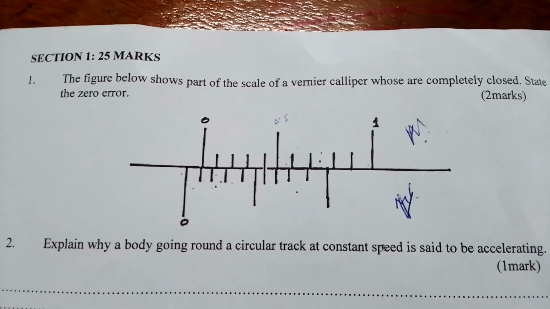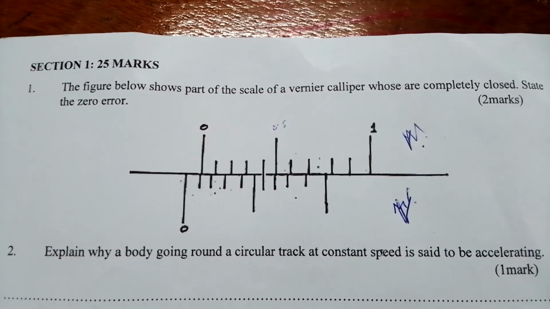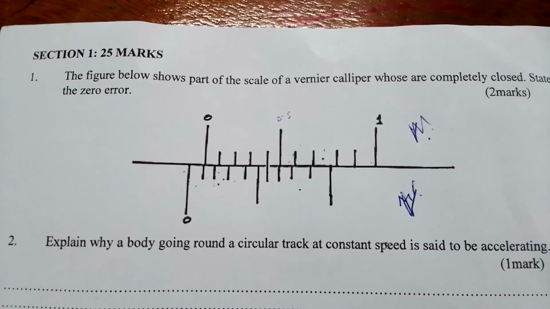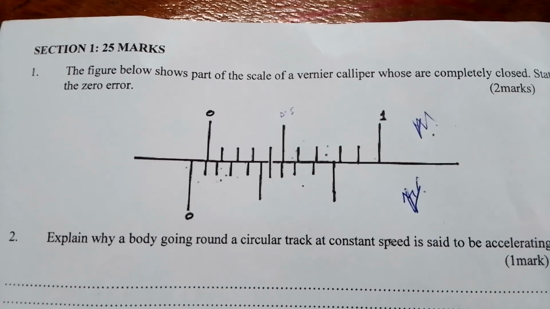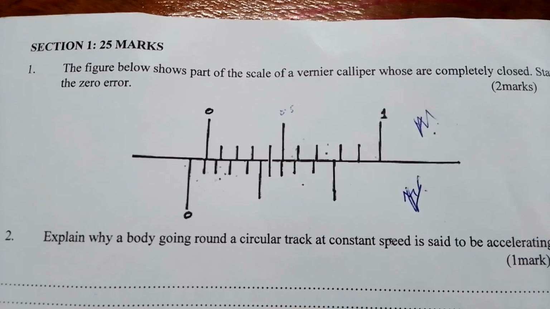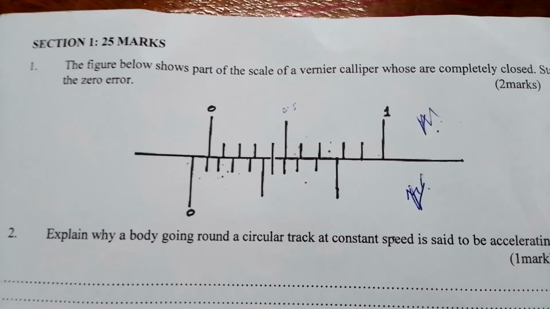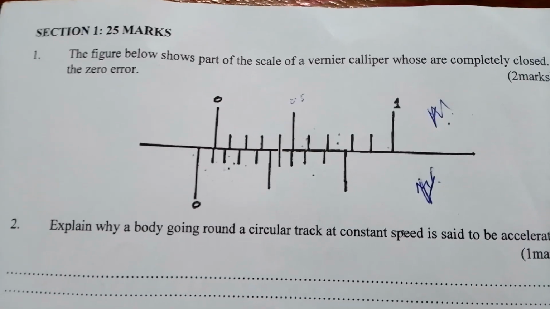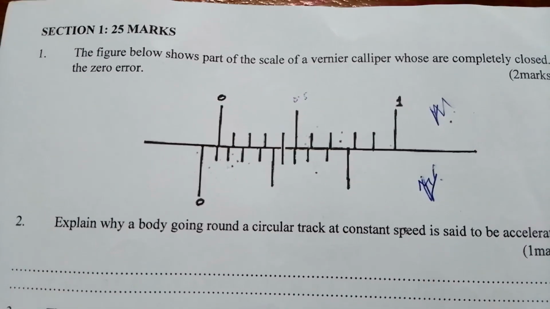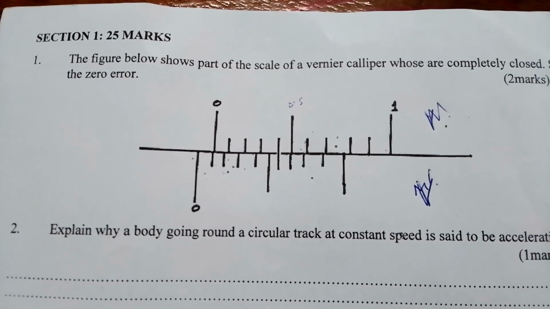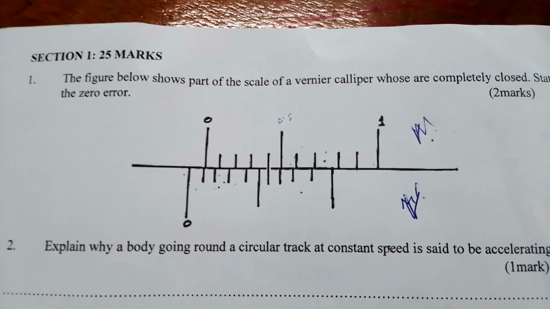So, without wasting time, I'm going to ask you all these questions in as far as section 1 and section 2 are concerned, and then we shall see how these questions are supposed to be answered. Let me start.